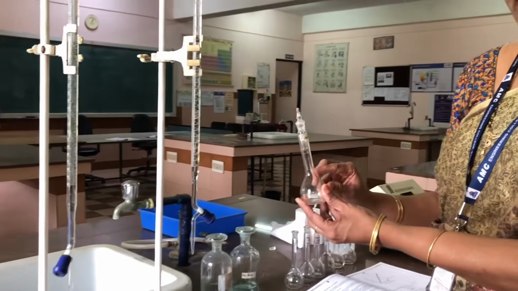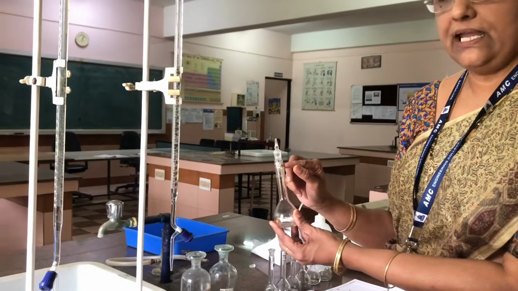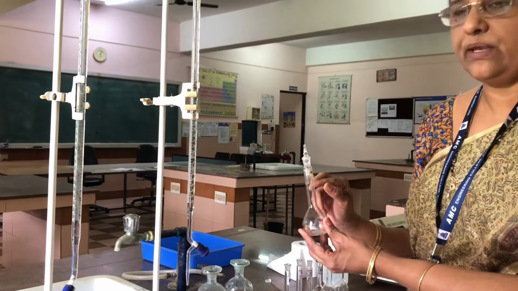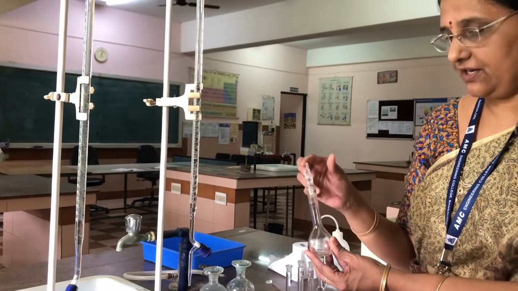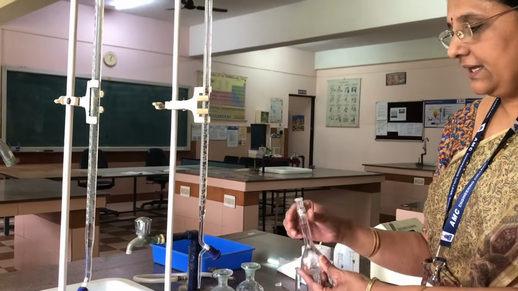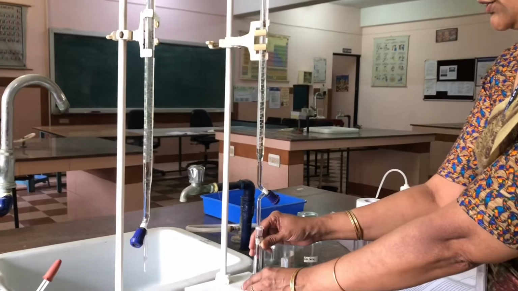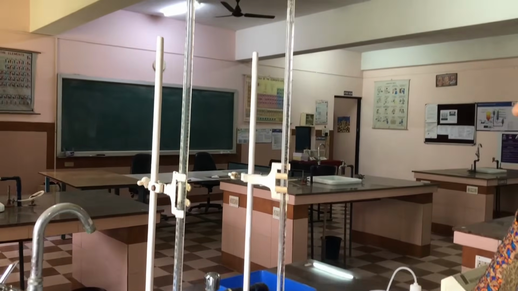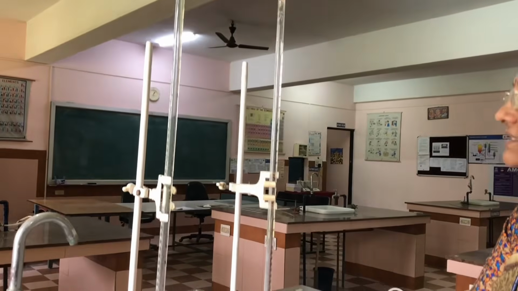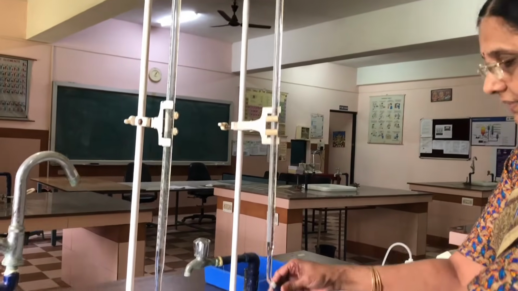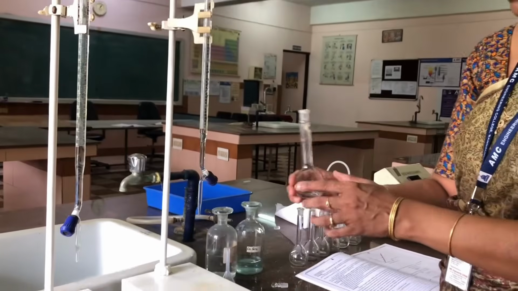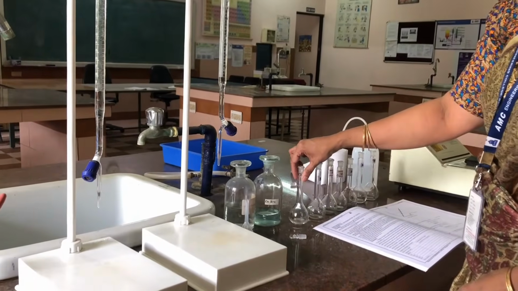First we have to prepare the series of standard solutions. For that, first we take the standard flask labeled as blank. Blank means in this we are not taking any copper sulfate solution. We are taking only 5 ml of ammonia solution into this blank flask. We are not taking copper sulfate into the blank. Okay, we are keeping it here.